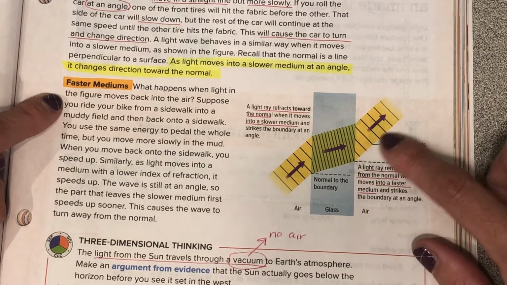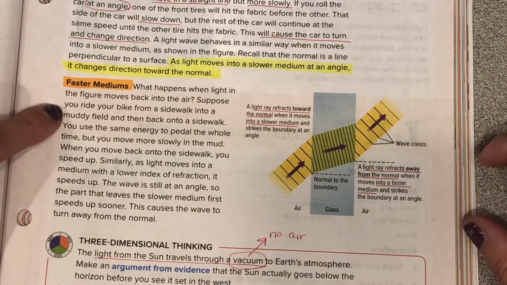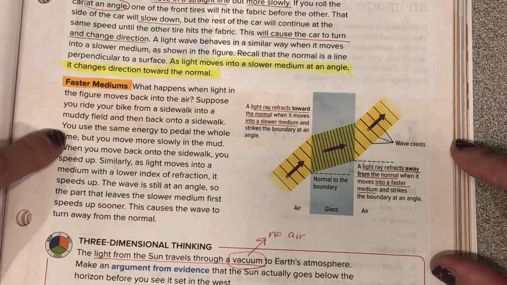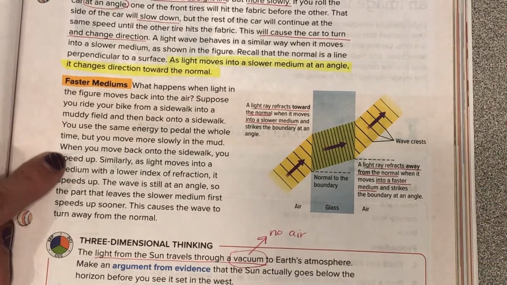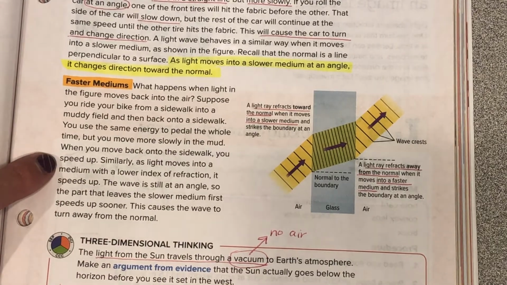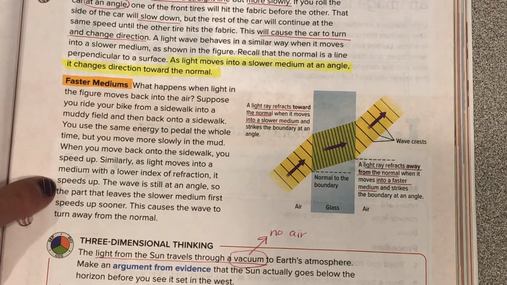So coming back into the air here. Well, suppose you ride your bike from a sidewalk, then to the muddy field, and then back onto the sidewalk. You use the same amount of energy to pedal the whole time, but you move more slowly in the mud. When you move back onto the sidewalk, you can speed up. Similarly, as light moves into a medium with a lower index of refraction, it speeds up.